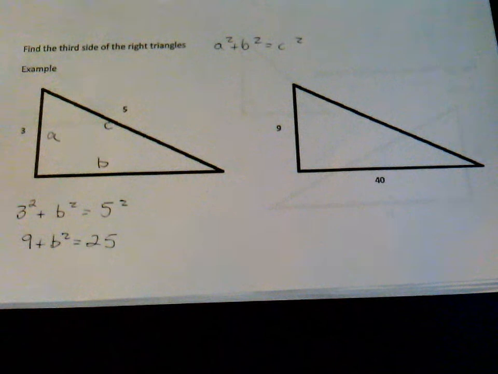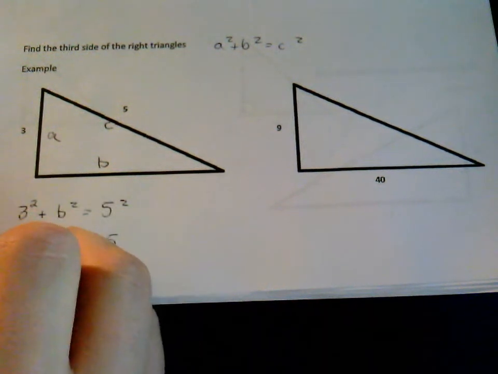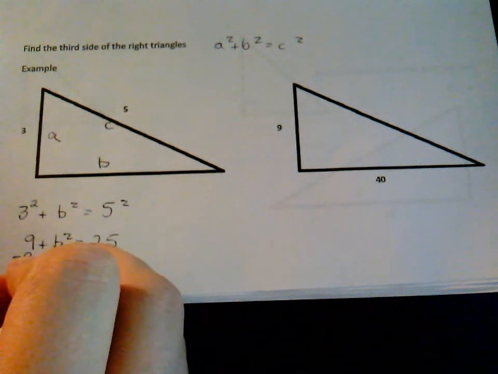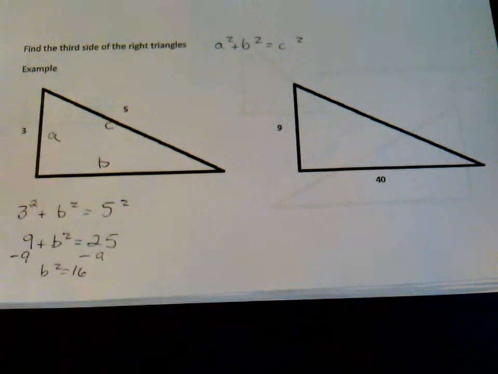So how you have to solve this is you need to first get b squared by itself. How we're going to get that is get rid of the 9 first. So we're going to get rid of the 9. It's going to give me b squared equals 16.